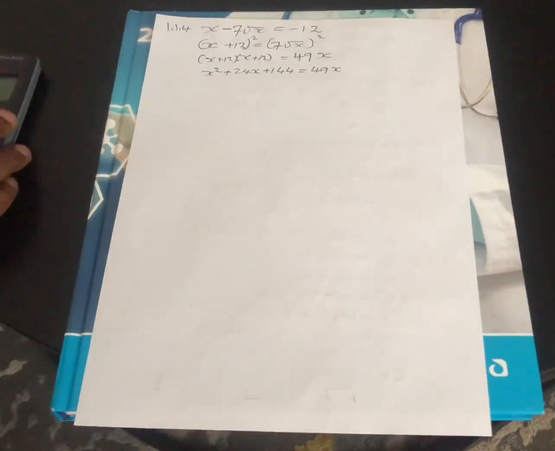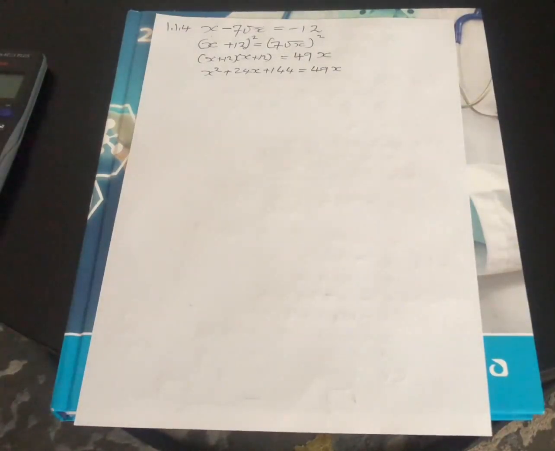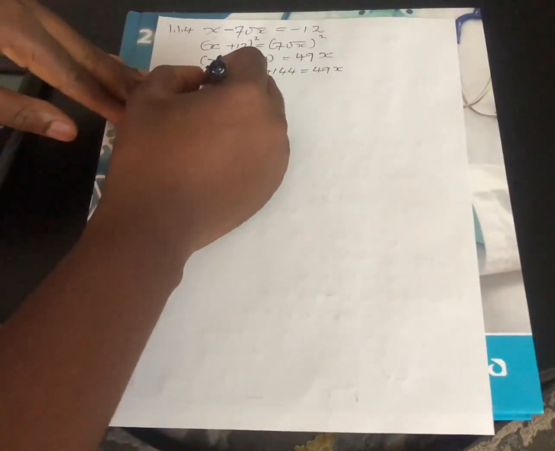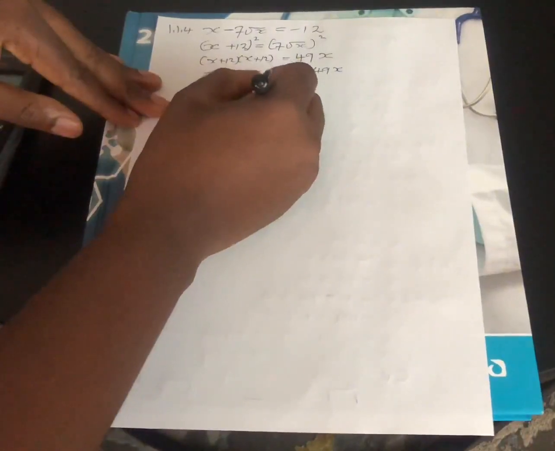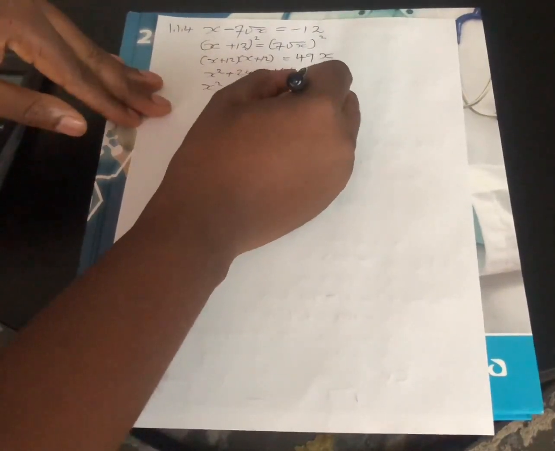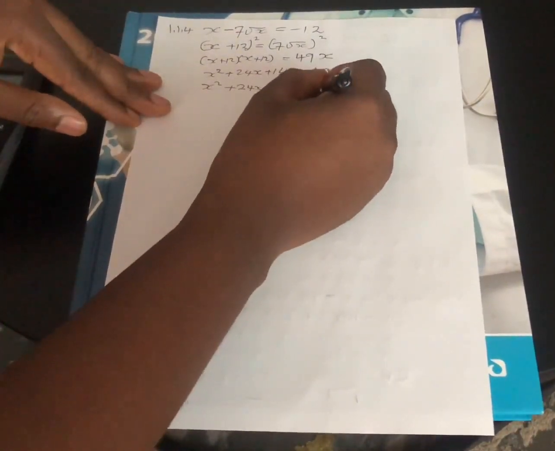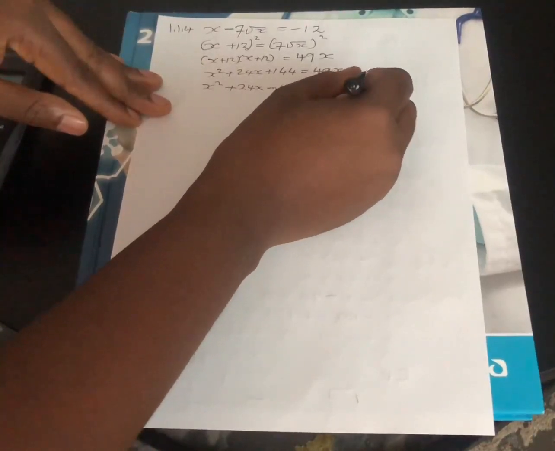Then from here, obviously we're going to transpose 49x to the other side, which will lead us to x squared plus 24x minus 49x plus 144 is equal to 0.